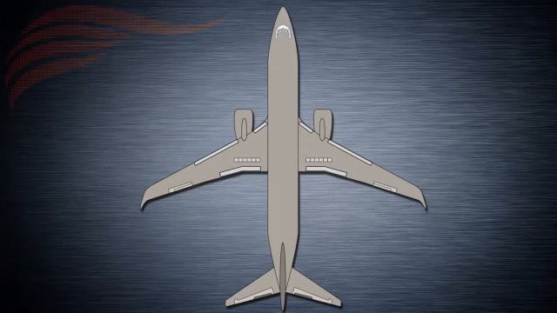Flaps and slats in the 737 NGX can be grouped into two categories: leading edge flaps and slats, and trailing edge flaps. In the leading edge, there are 2 flaps inboard of each engine and 4 slats outboard of each engine. This configuration is repeated on both wings.